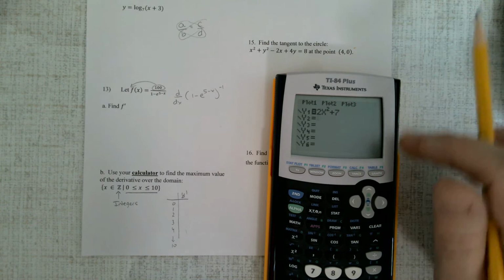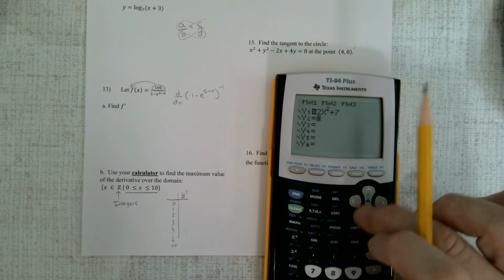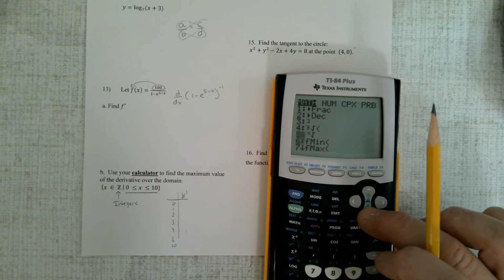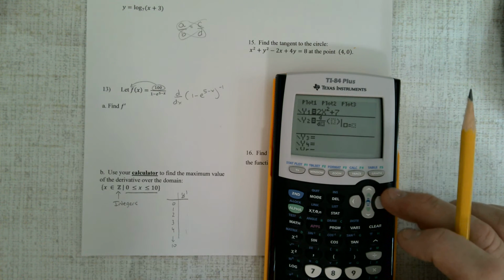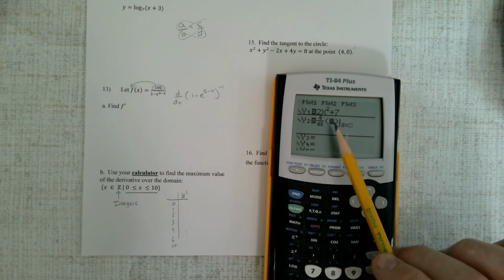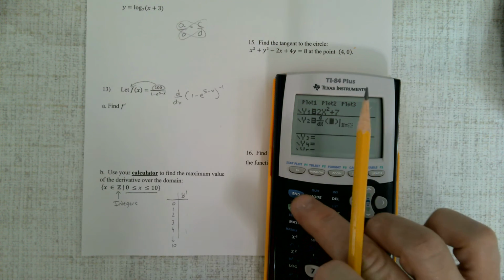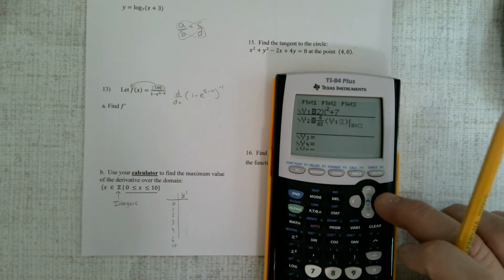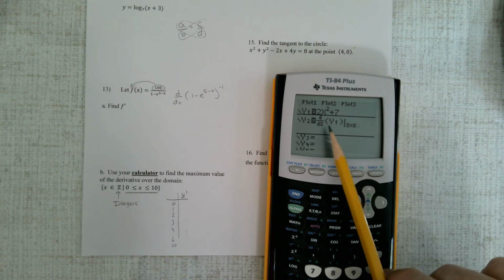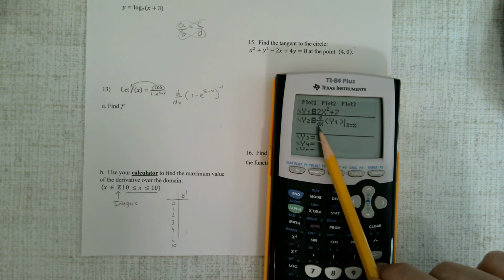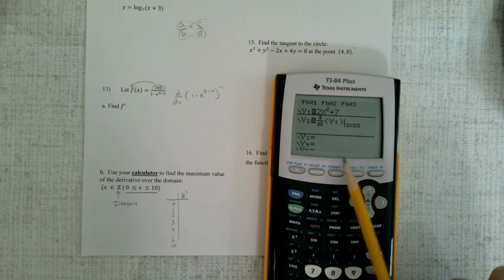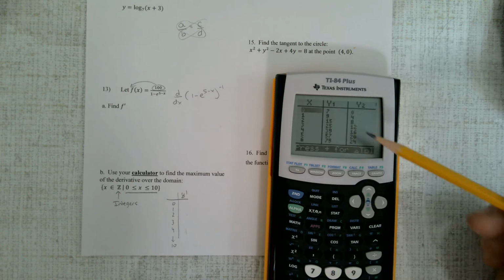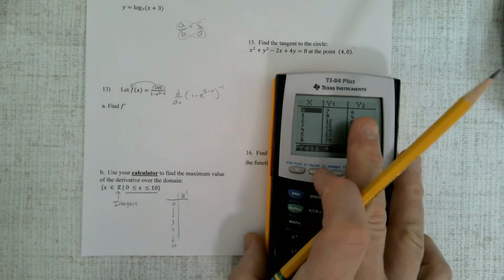And then if you want to go down and do the derivative here, you can just do math, type, and do the derivative, and right here we're going to put y1, and we get that by going alpha calculator, and I can do y1, and that's going to do the derivative automatically for me. It's doing the derivative of this first function here. So if I jump straight to my table, I'll have my two values.